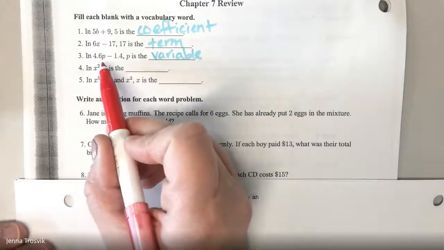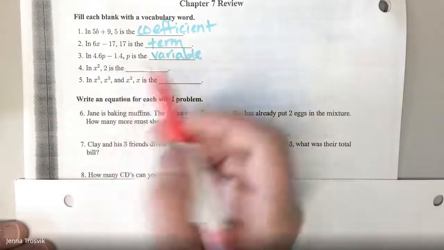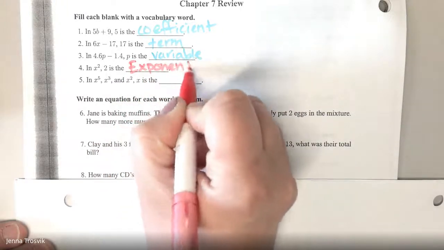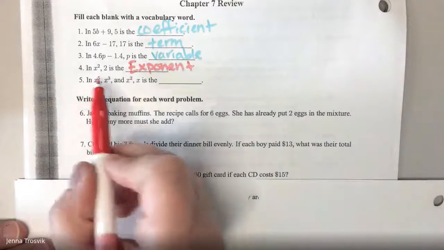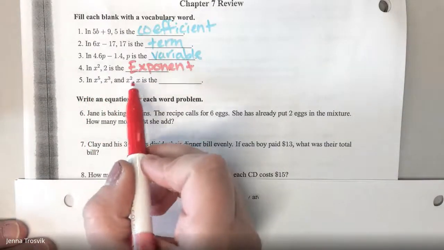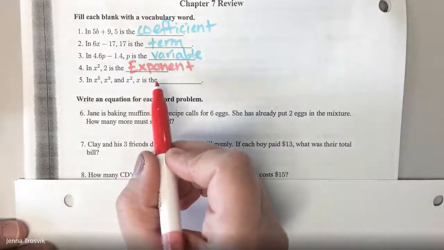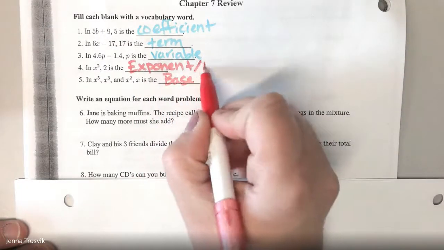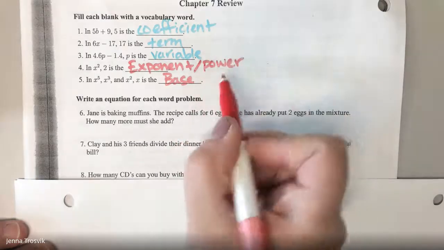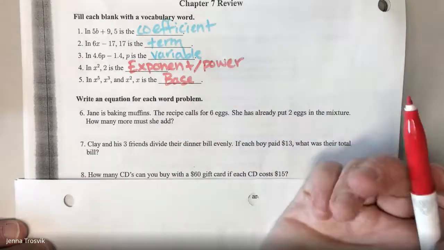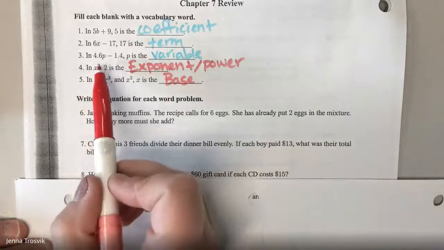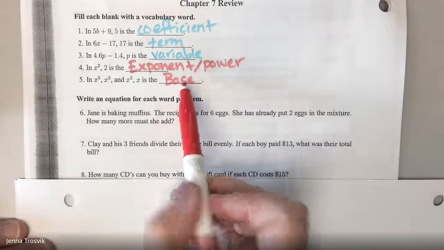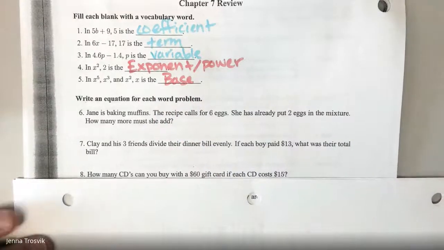In x to the power of 2, the 2 is the exponent. In x to the power of 5 and x to the power of 3 and x to the power of 2, the x is the base. If you put exponent or power on the last one for number 4, that works. Both are referred to the same for the little tiny number up in the air. The number that repeats is our base number in our exponents.